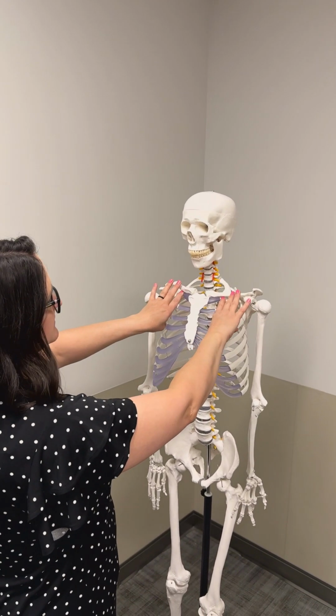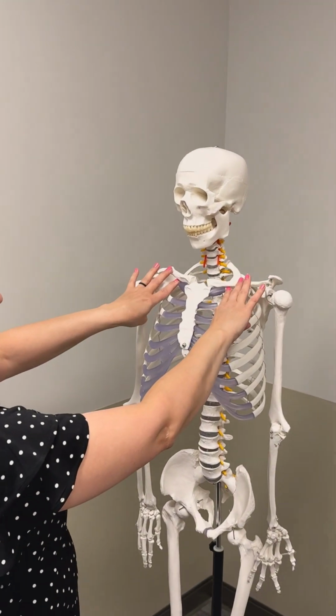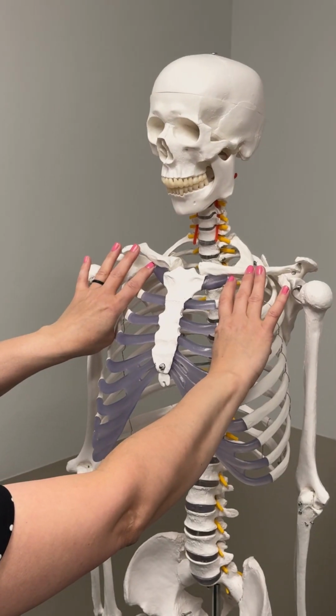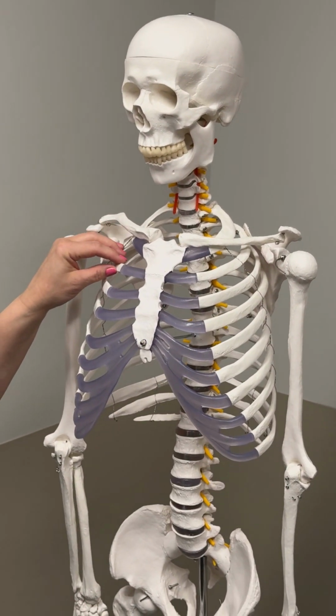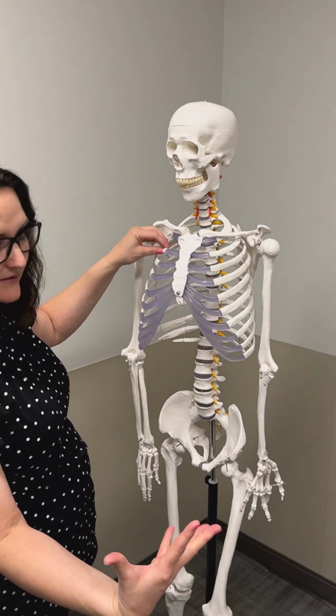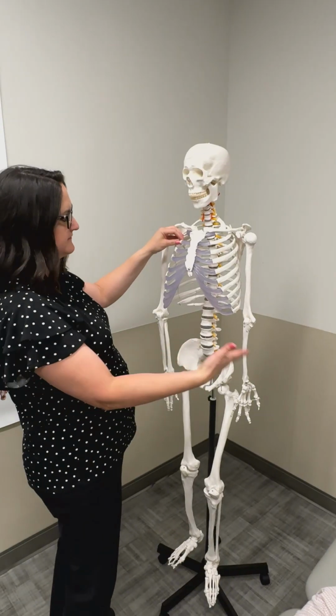So then I can drop my hands down right like this, and I can feel ribs 1, 2, and 3 all at the same time. Because if you screen individual ribs, you run the risk of making your patients lightheaded, dizzy, can make them hyperventilate. We don't want to do that. And we want to be efficient. We want to maximize what we feel.